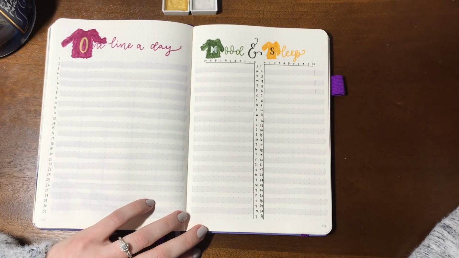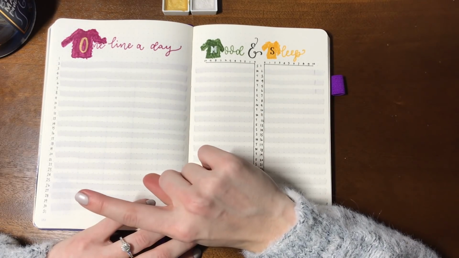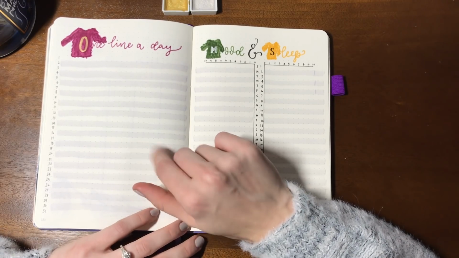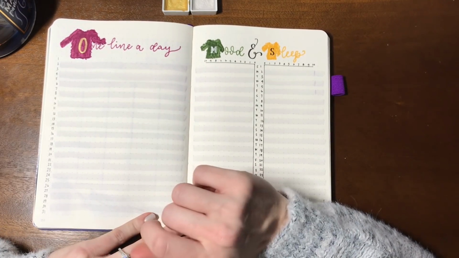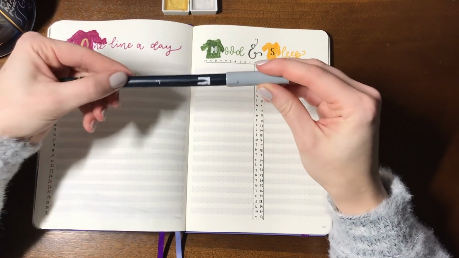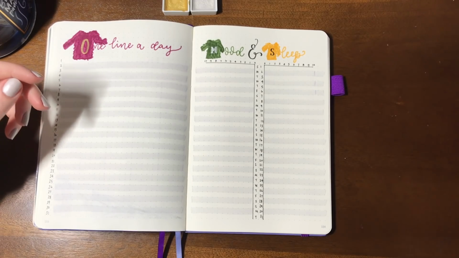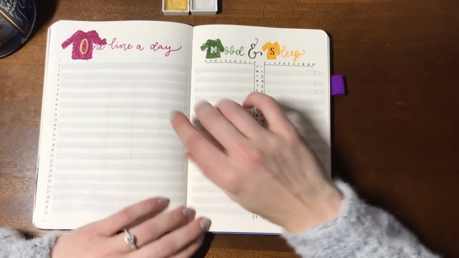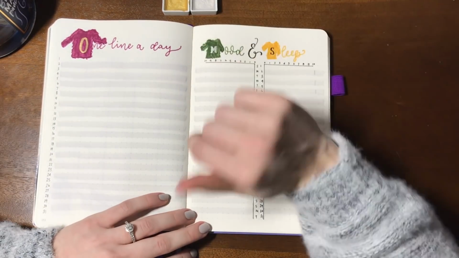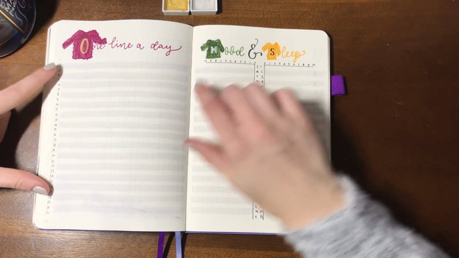So one line a day, same as it's always been, and I used N something or other, M15 maybe? No, lighter. N95, I think, to do the gray lines. Sorry, there's no more, so I can't really give you an exact one. It might be 85. I'm not quite sure. If I figure it out, again, all the things that I've used will be in the description below.